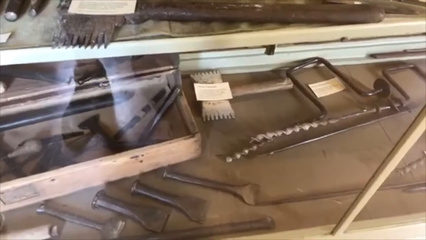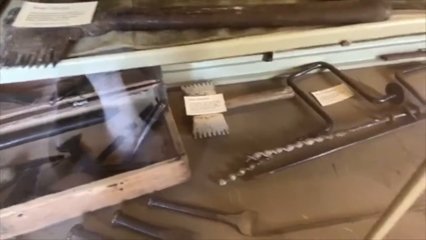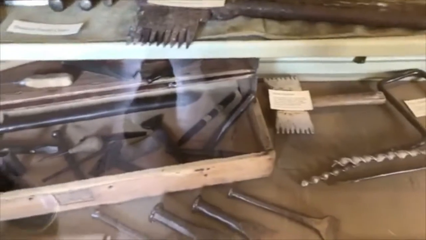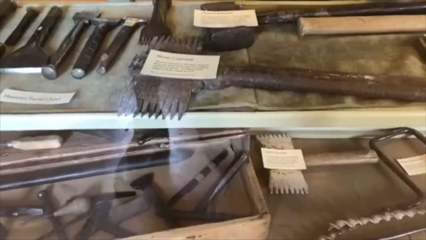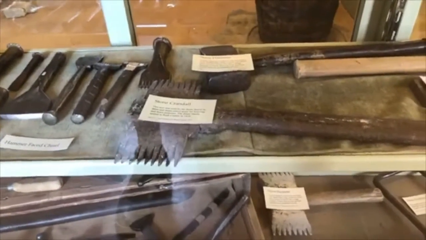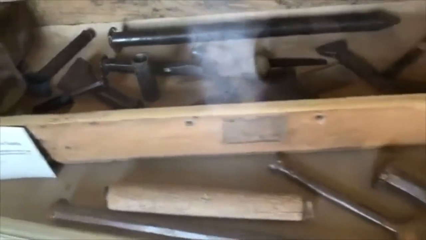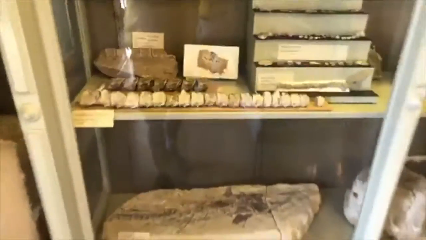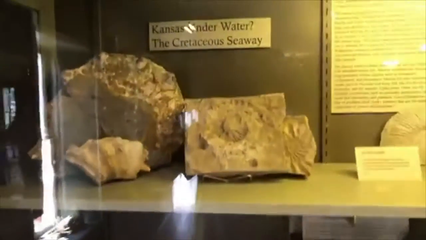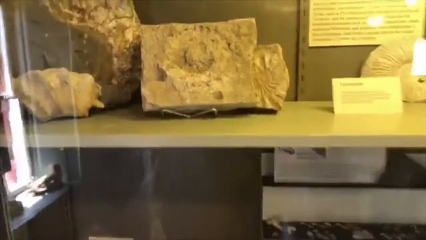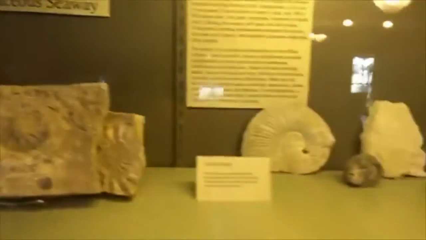It's basically for dressing stone, would be the easiest way to put it. How they worked with it, I'm not sure, but it's made up of all those little pins. And if you look at some of the stones, we'll go back and show you in a moment the different types of finishes that they put on it, depending upon the type of chisel that they use. And of course, there's your fossils. So lots of ammonite impressions.